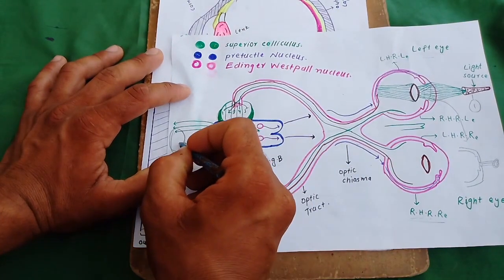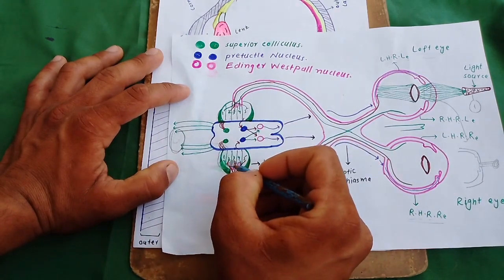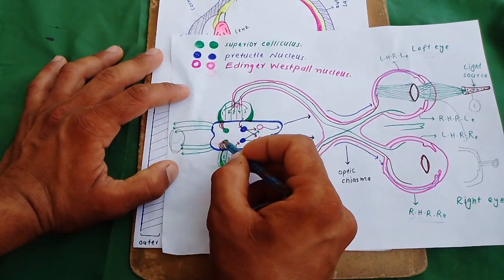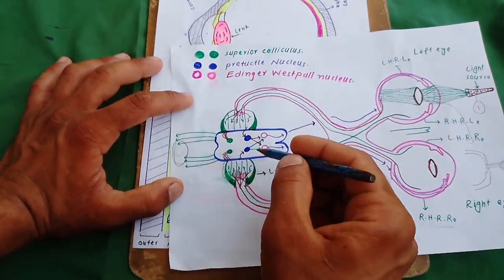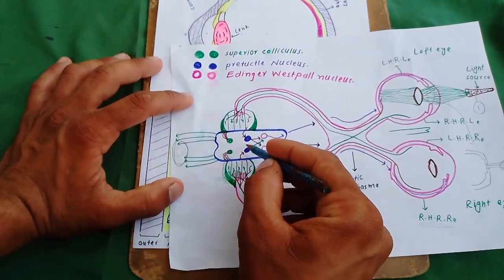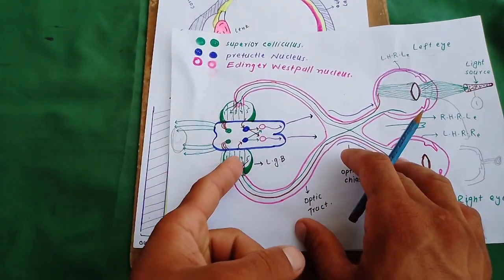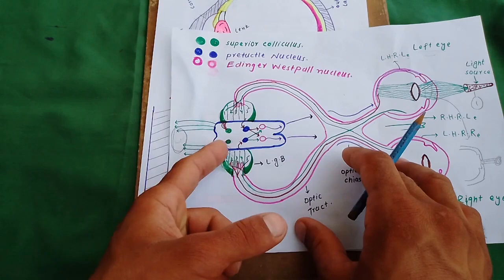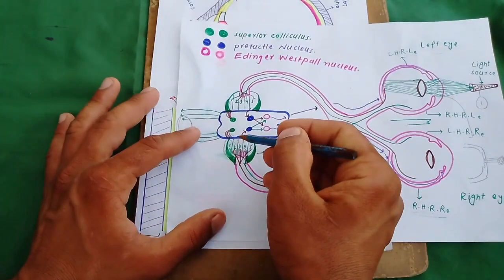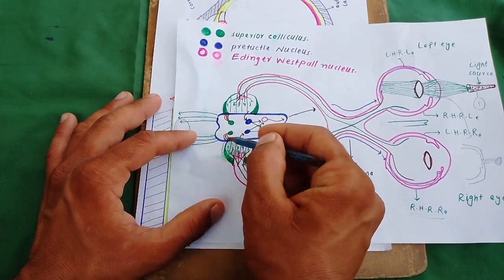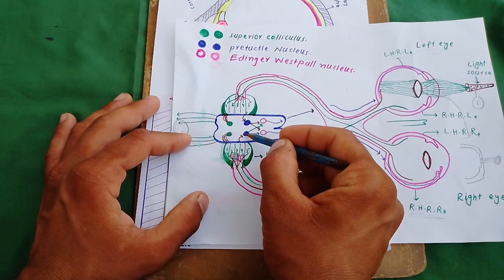The fiber is divided into three parts. Some go to the occipital lobe of the cerebrum, some go to the superior colliculus, which is in the midbrain, and some go to the pretectal nucleus.